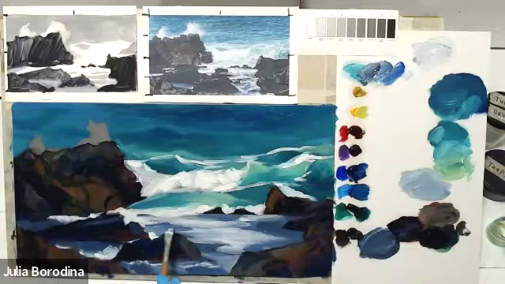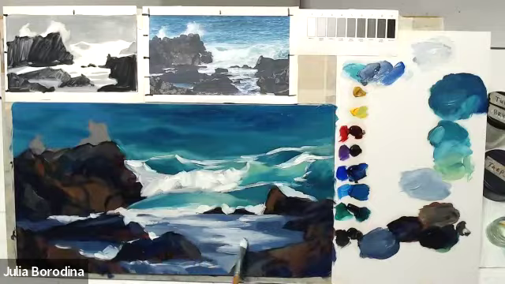Right, so let's just bring that color a little bit back. Okay, that shape is still looking too repetitive. Okay, it's a bit better.